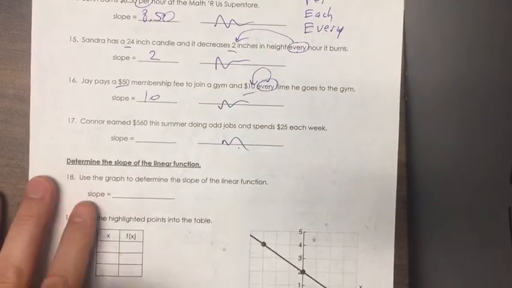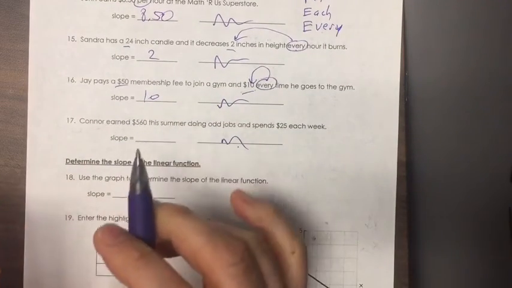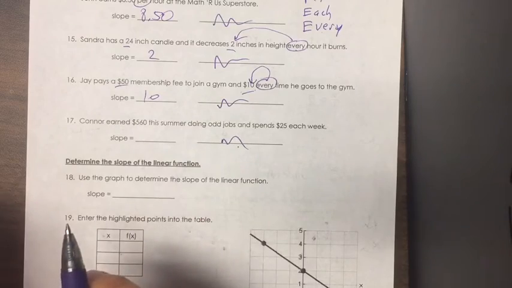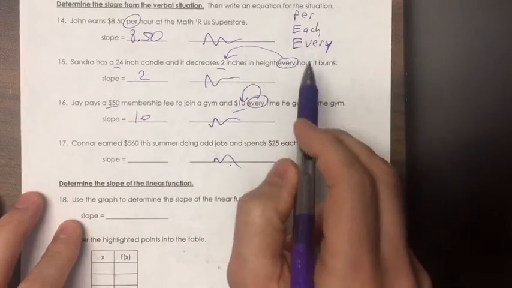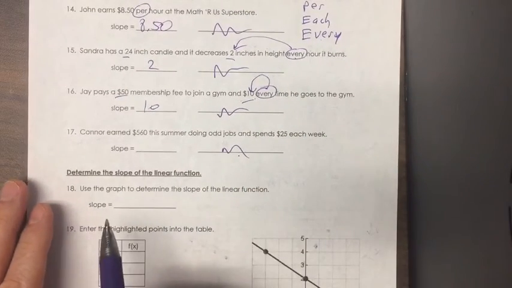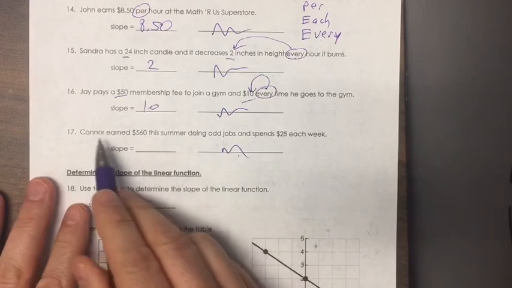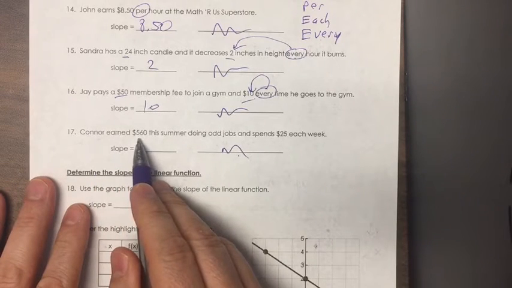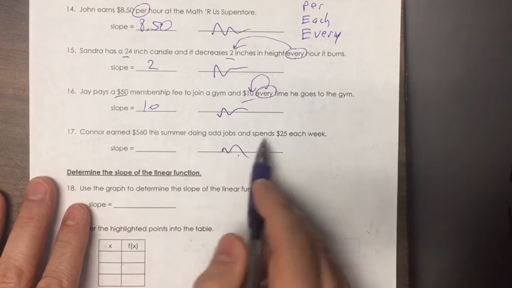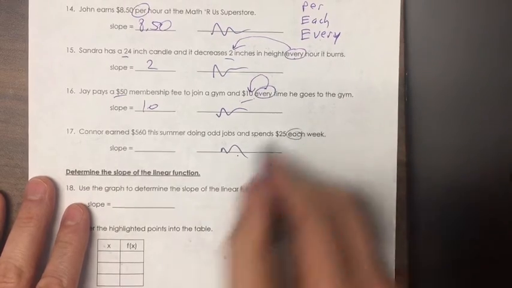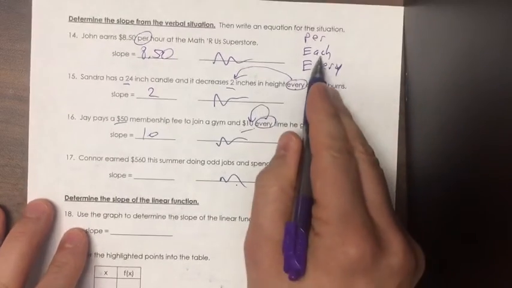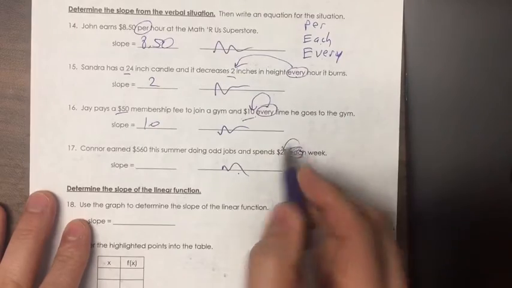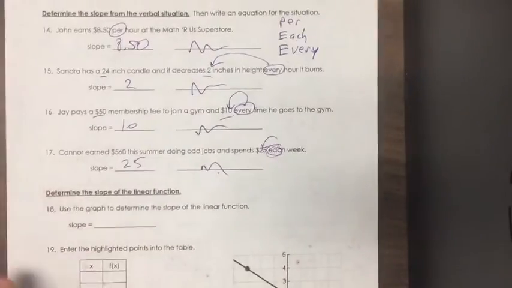It's that easy, guys. Now, sometimes you have to look at it a little more closely if there's more than one of these words in there. But for the most part, it works. You just have to look at the context. Connor earned $560 this summer doing odd jobs and spends $25 each week. The word each. And what's closest to it? The 25. There you go.